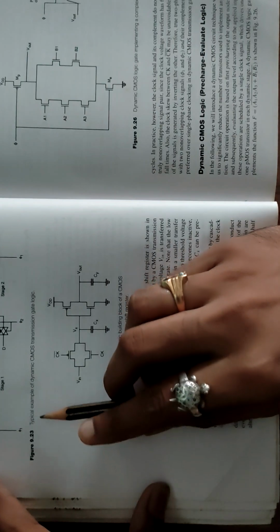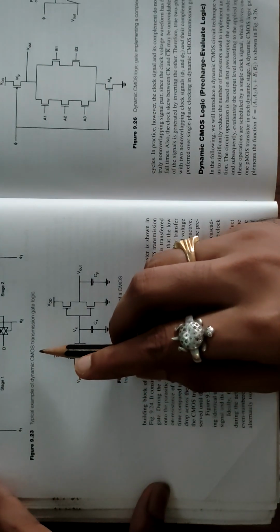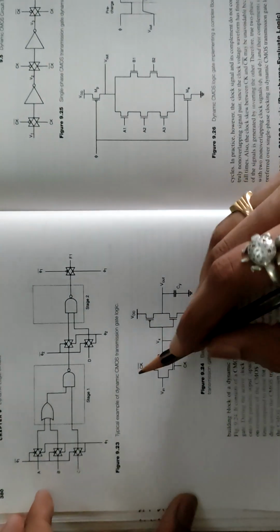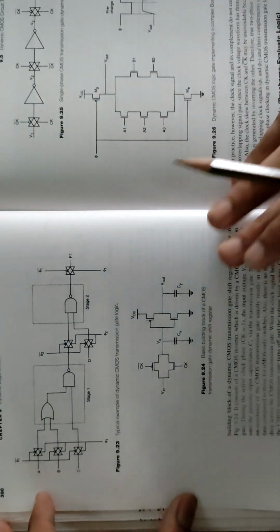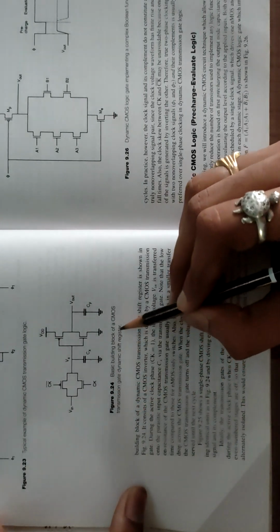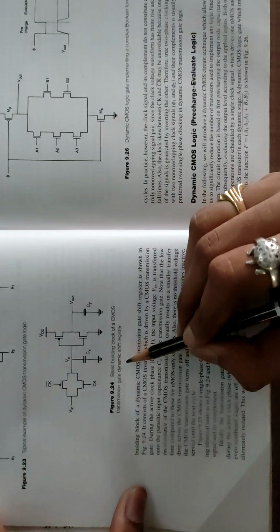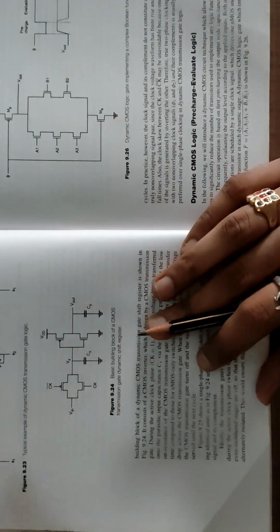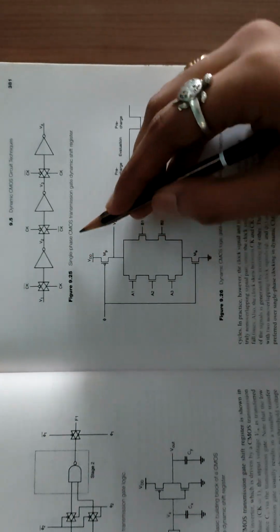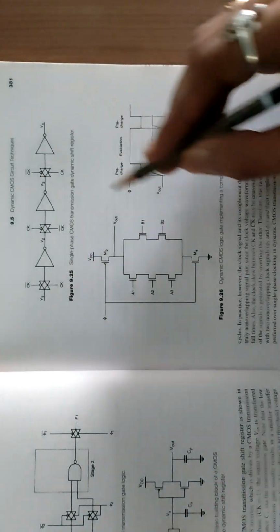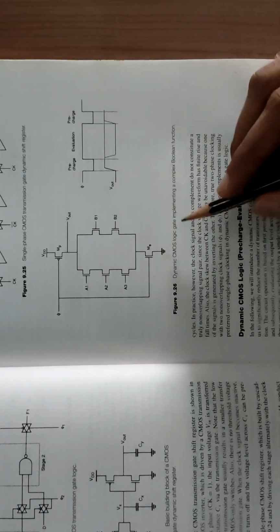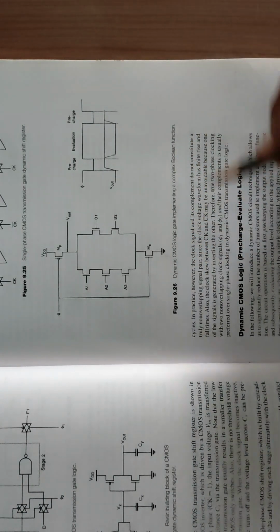Here you can see the figure, typical example of dynamic CMOS transmission gate logic. Here you can see the figure, basic building block of CMOS transmission gate and the dynamic shift register. Here you can see the figure, single phase CMOS transmission gate, the dynamic shift register. Here you can see the figure, the dynamic CMOS logic gate implementing a complex Boolean function.